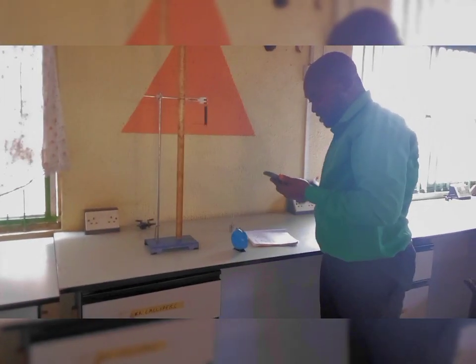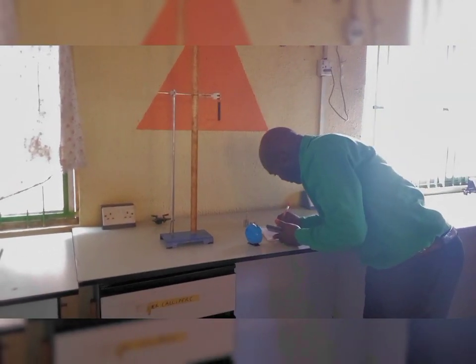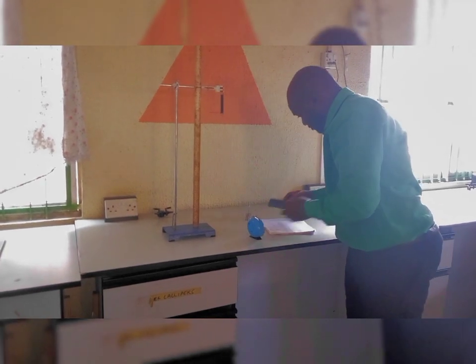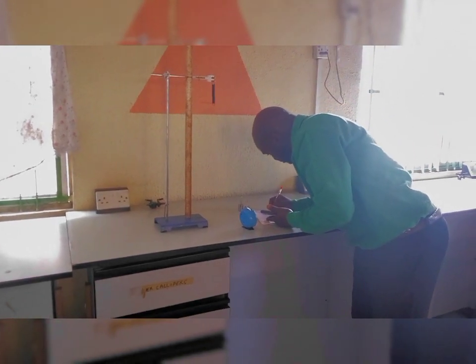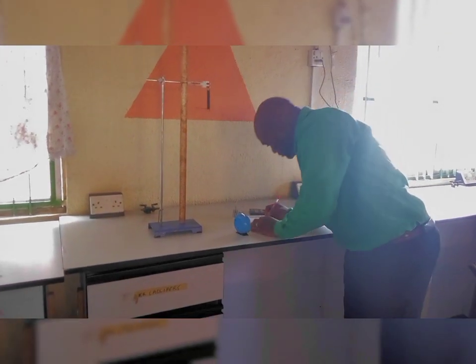Therefore, my period T is 7.40 divided by 10, which is 0.74. Squared, T squared, the period squared, I'll be having 0.55. I'm done with these values.